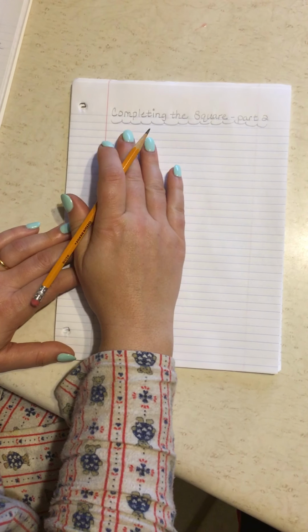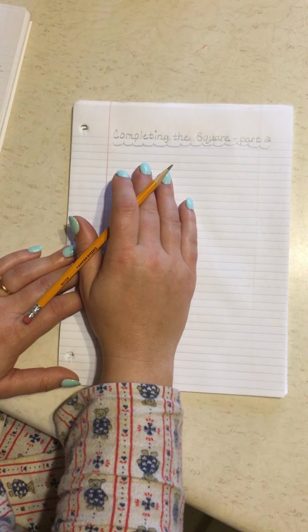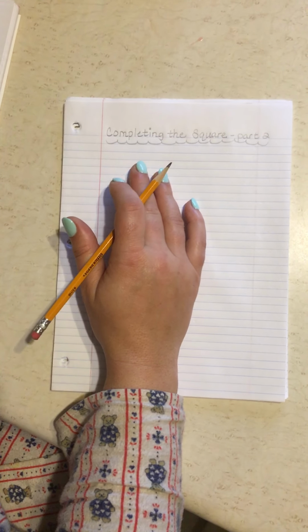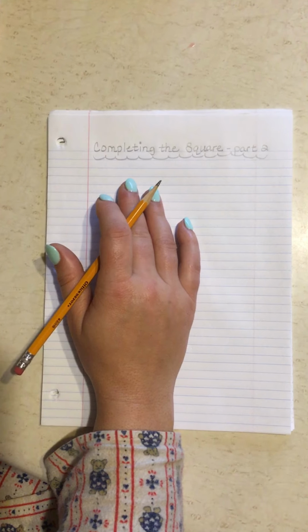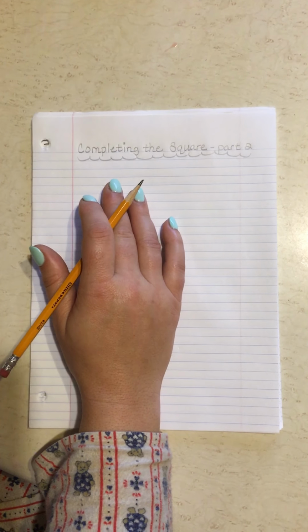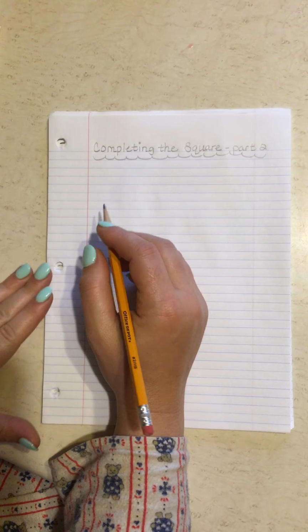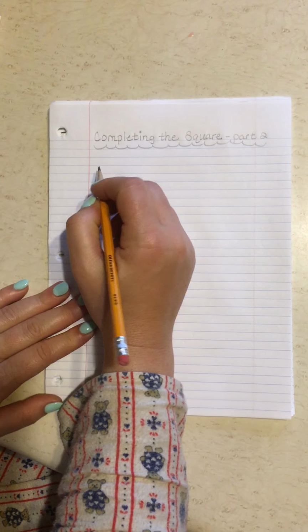All right, hi guys. So we're going to complete the notes on completing the square. This is part 2, where I'm just going to go into a little bit more depth. I'm going to explain a little bit clearer how to complete the square. So let's look at another example. I want you to write this down.